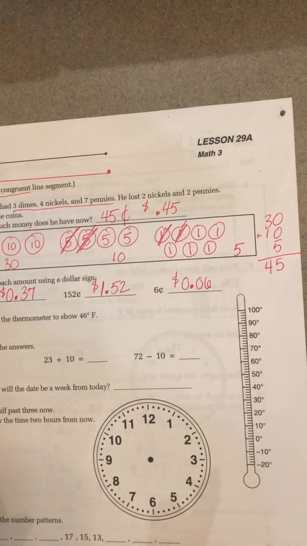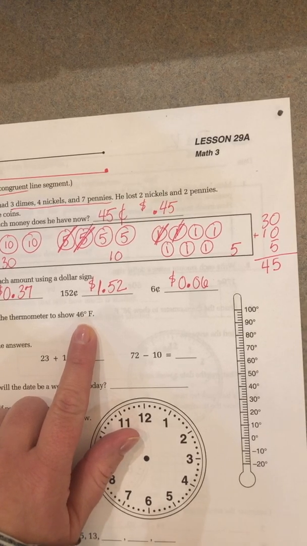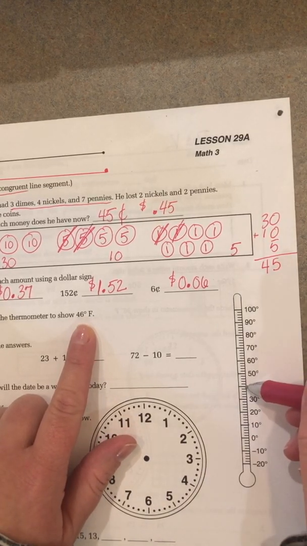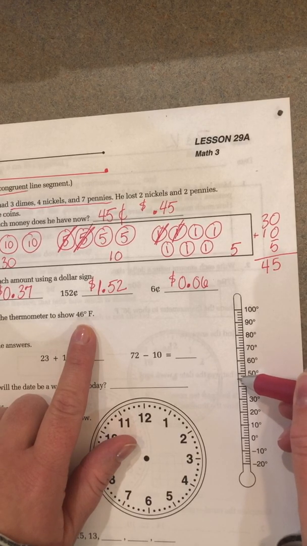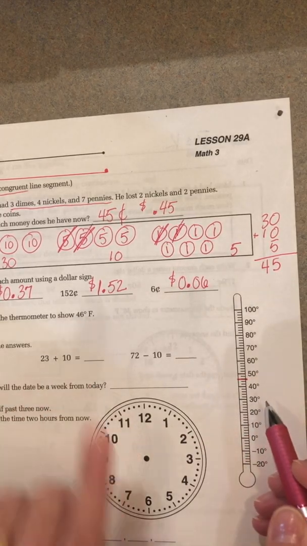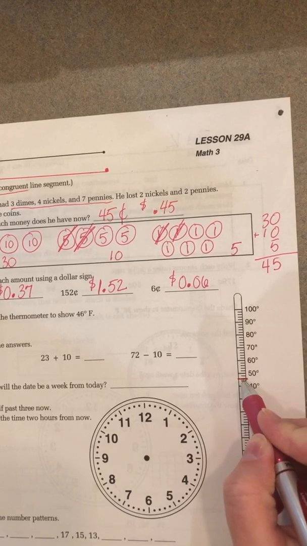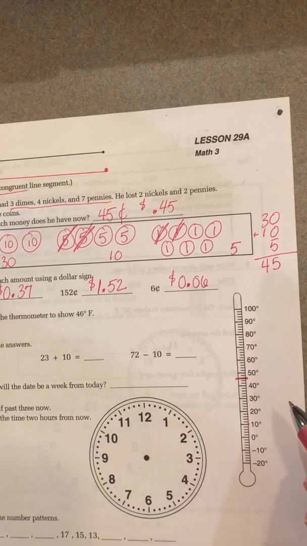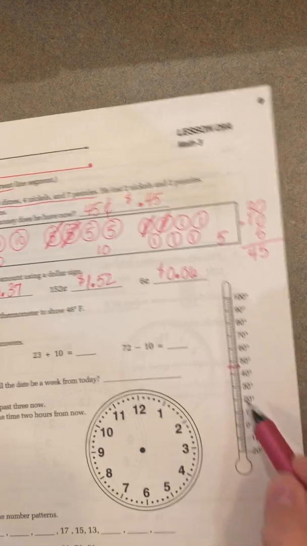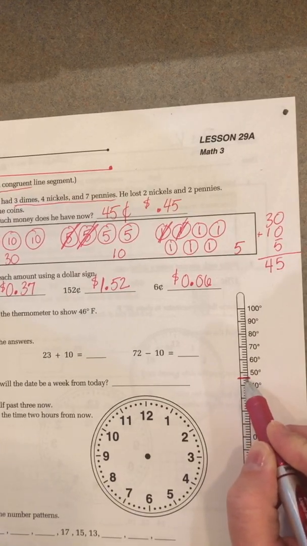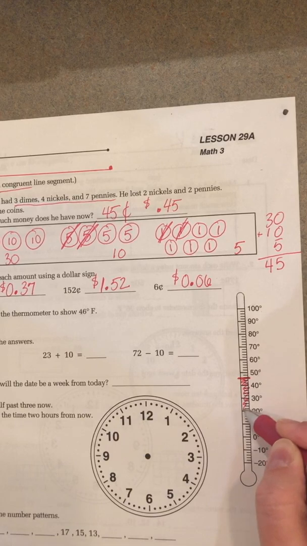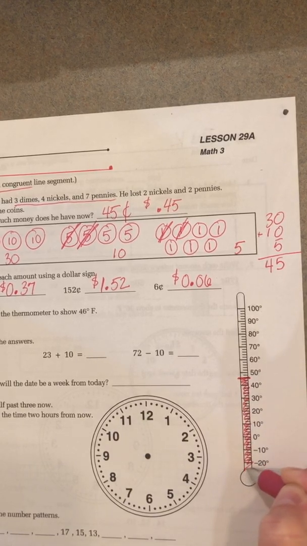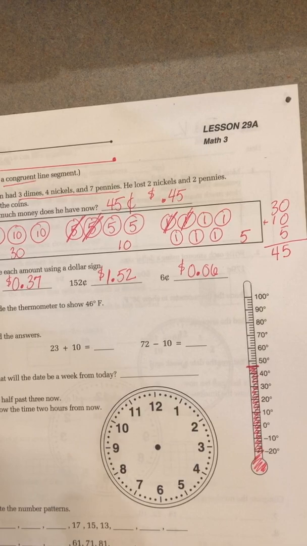So shade the thermometer to show 46. So we're going to go to 40. And then we're going to count by twos. 2, 4, 6. Right there. Do it as carefully as you can. I will always tell you when it's something that you're measuring, like on a graph or a thermometer, put the line first and then fill it in after. Because if you scribble up over the line, your teacher could easily mark it wrong and not think that you knew what you were doing.